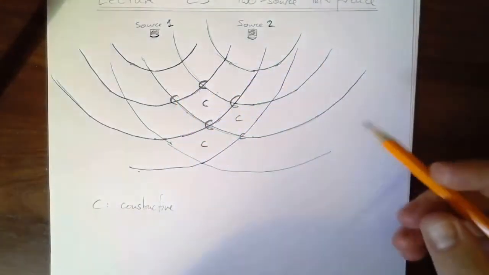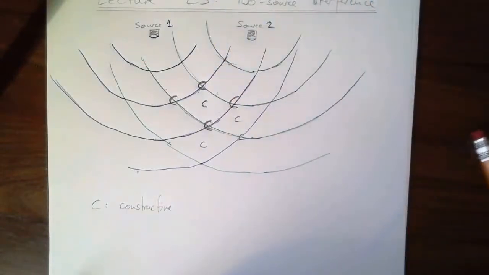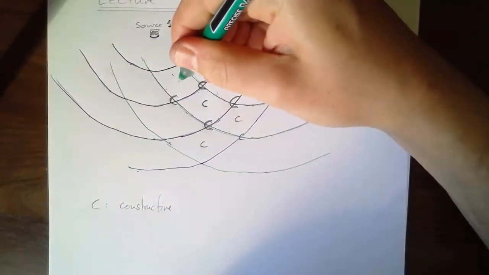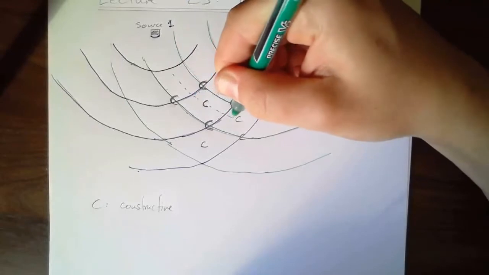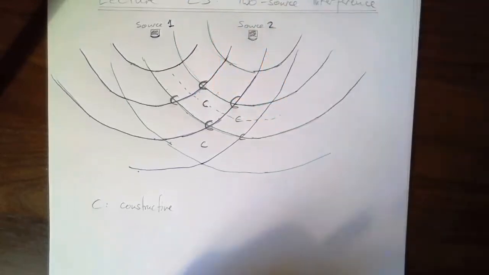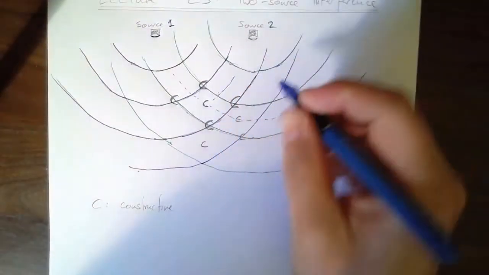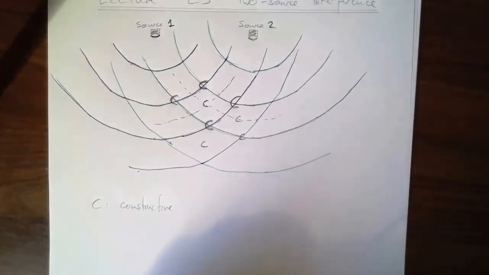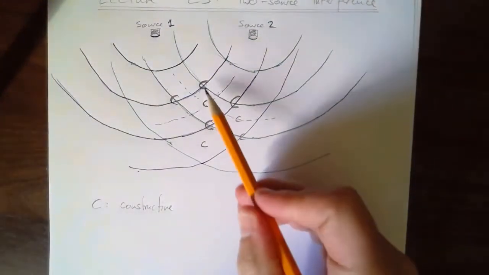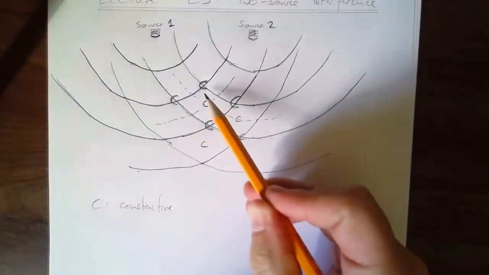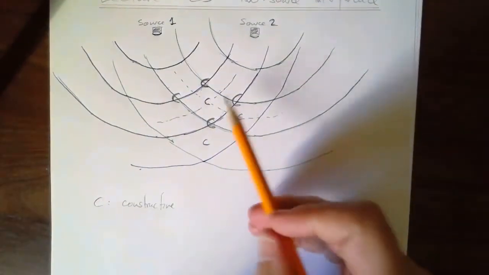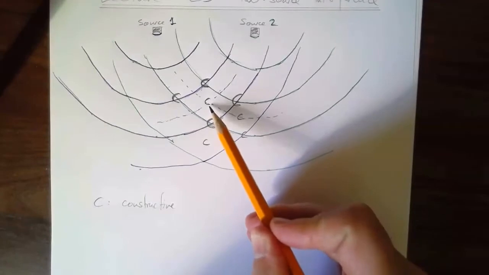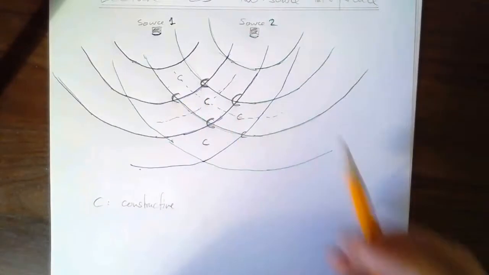The crests are marked. And we could mark those troughs maybe with a dashed line like this, and there would be a trough here, and there would also be a trough here, halfway between the crests. And so you can easily see that where you've got trough on trough, right in the middle of those skewed rectangles, here we get constructive interference as well.